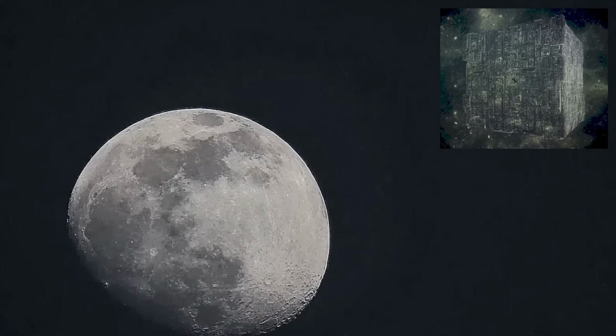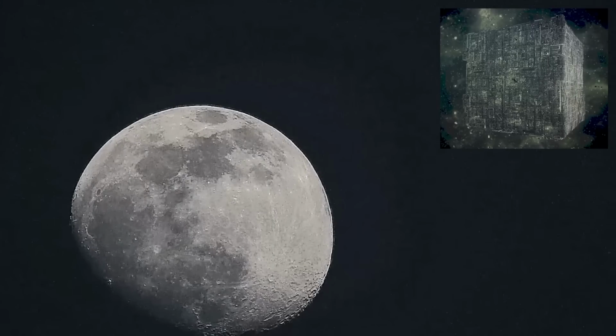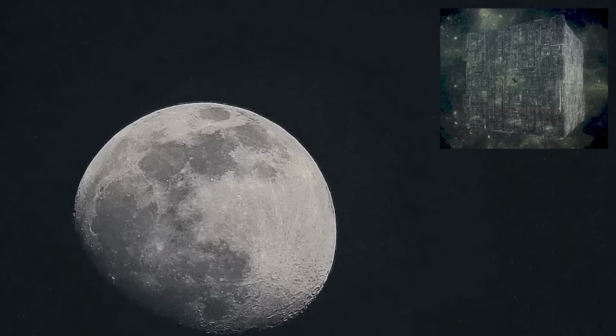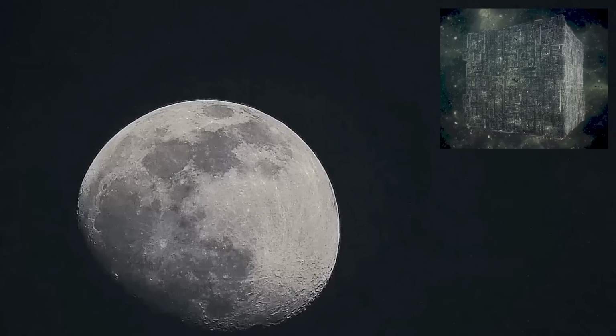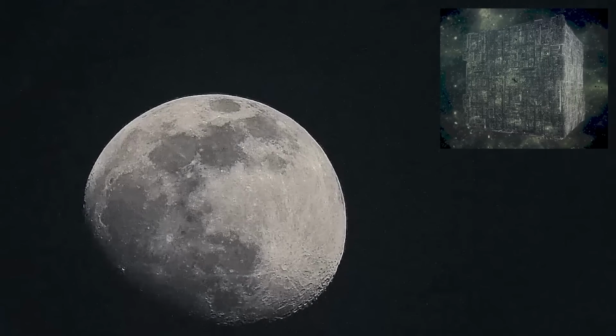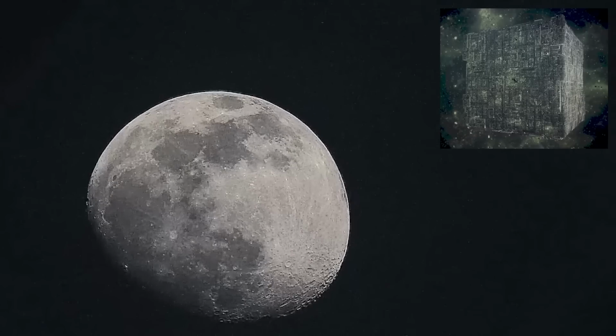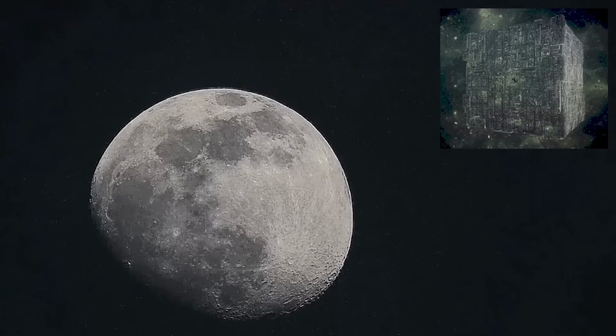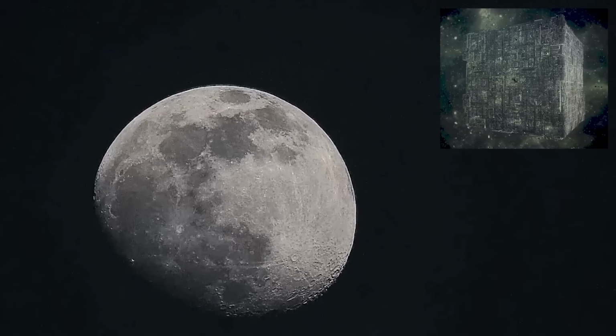Good morning. So, is the moon a cube? Yeah. I don't know what this looks like on your all's end with this filter in it.